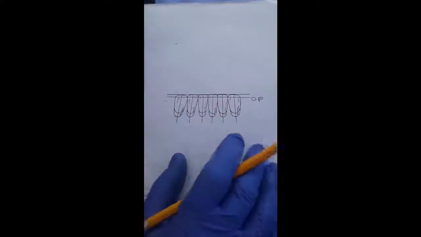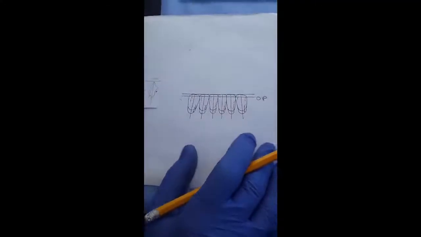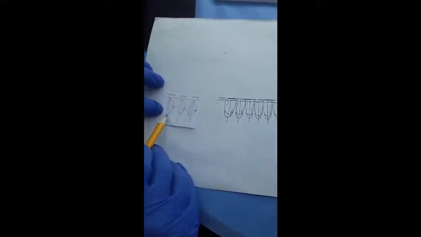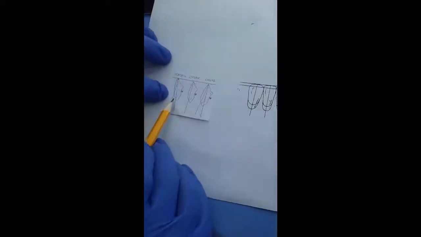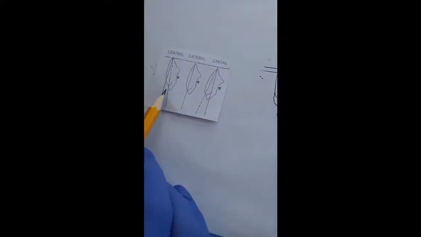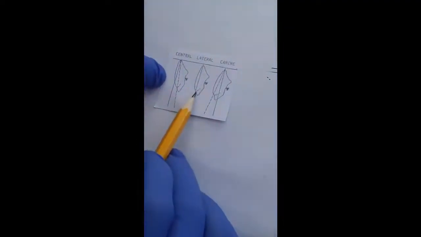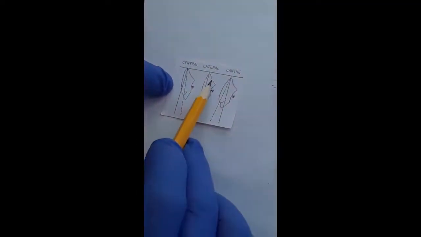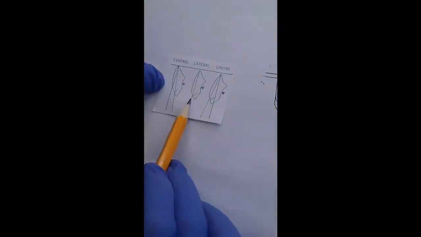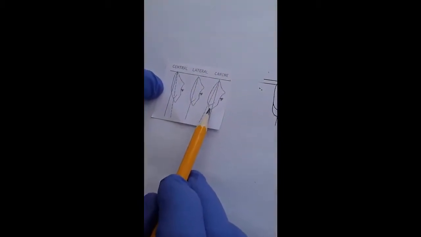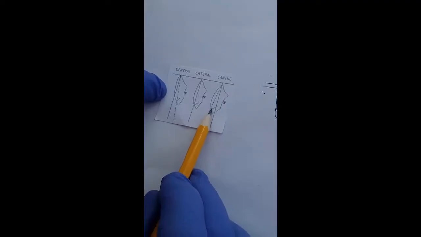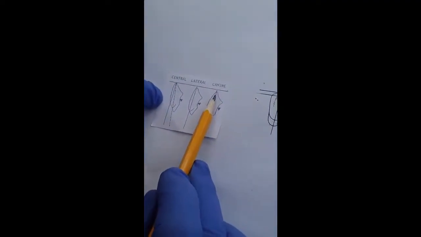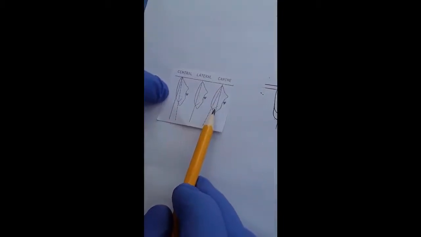Now, if we monitor the proximal view, here we can see the central incisors, the neck will be slightly depressed, while in the lateral incisor the labial surface will be vertical. Now in the canine, the neck area will be prominent and the incisal third will move lingually.